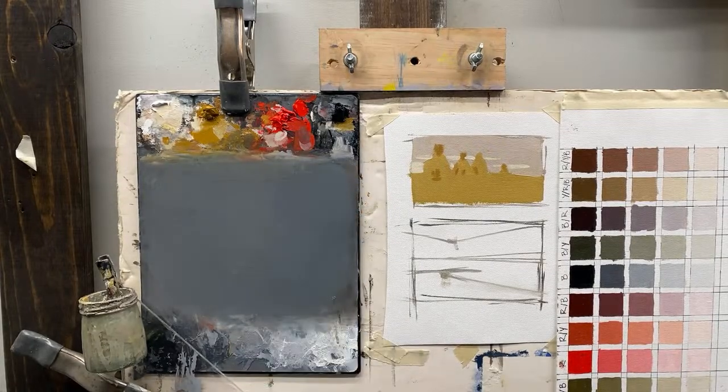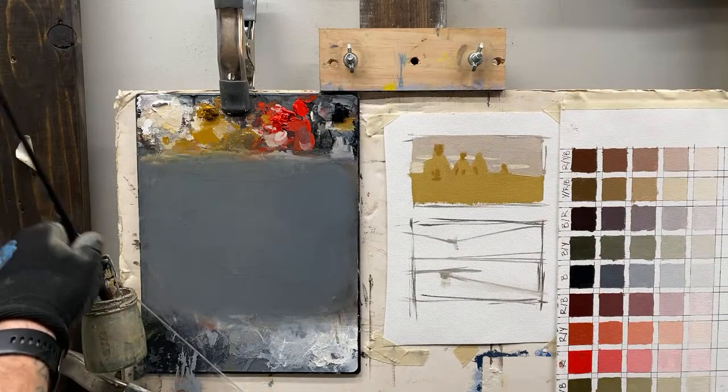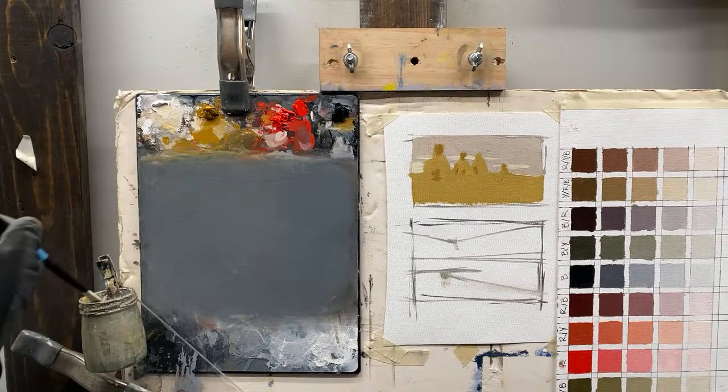I'm gonna grab a new brush, because I really want this to feel cold.